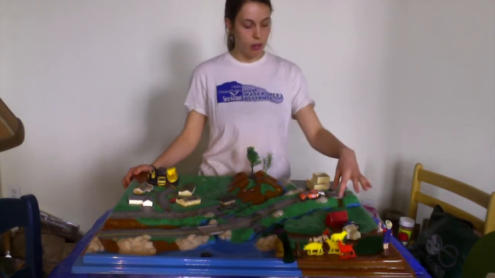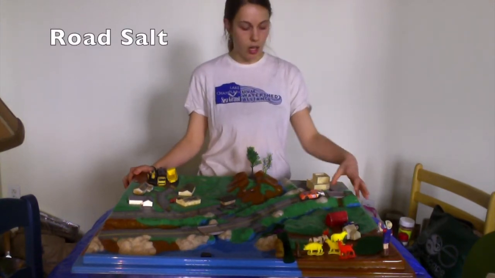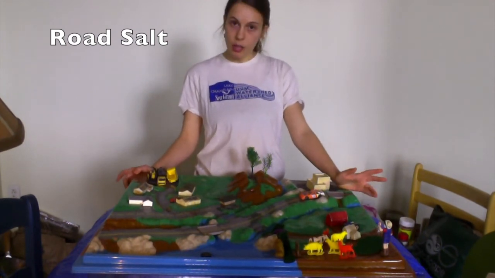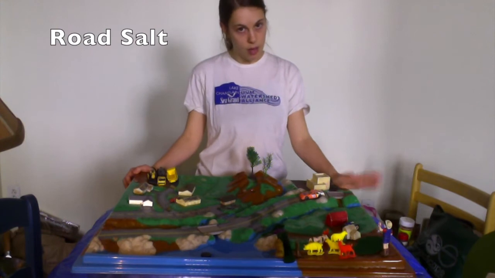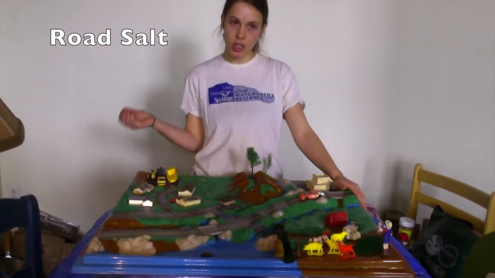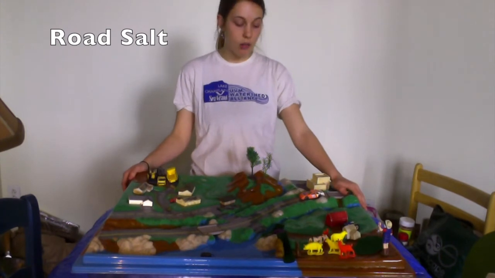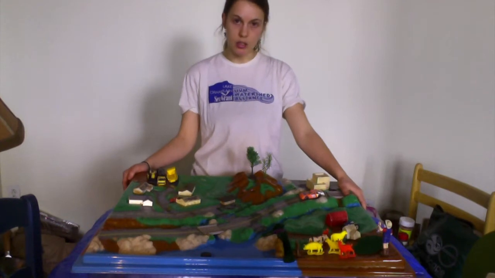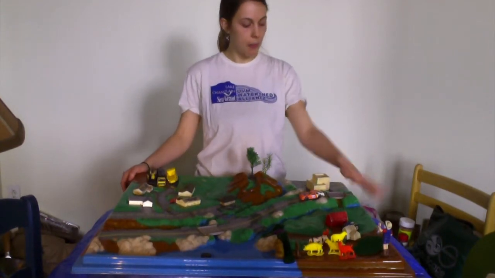So next we have our roadways. The biggest pollution on our roadways is salt in the wintertime. So we ideally would like to substitute salt with sand whenever we can, but that's tricky because sand really only works as a friction. It doesn't really get rid of the ice as salt does, especially when we live in Vermont, and it can be really dangerous to drive on icy roads.